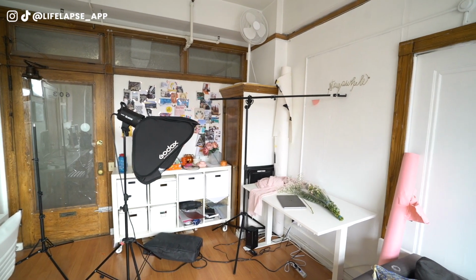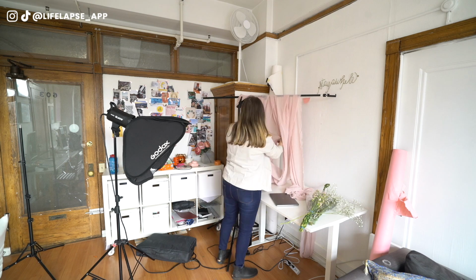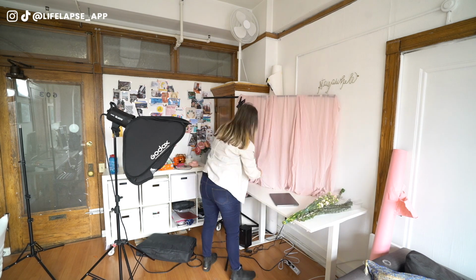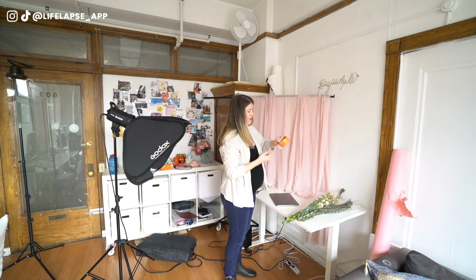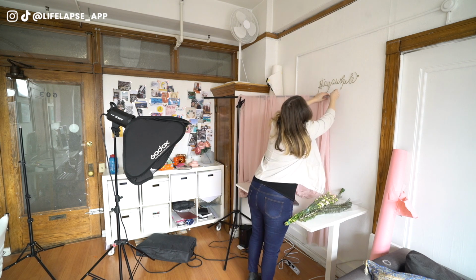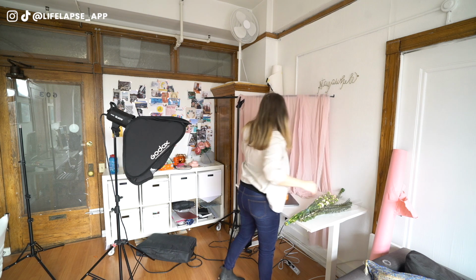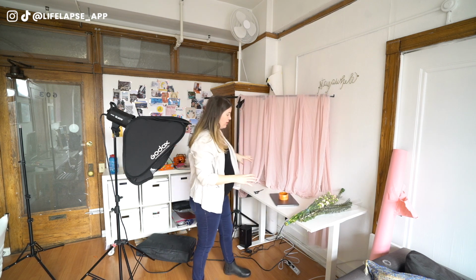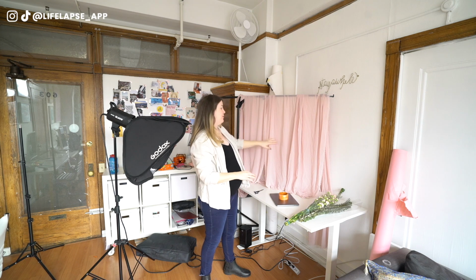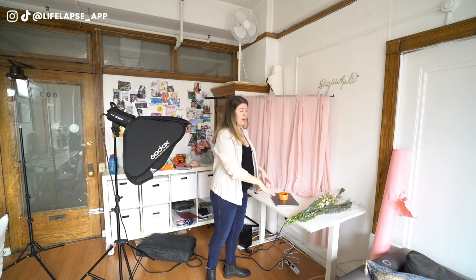All right, let's continue setting up here. Because I want lots of room for the laptop, I'm just gonna put this in the back so we have more room on the table for the flowers.